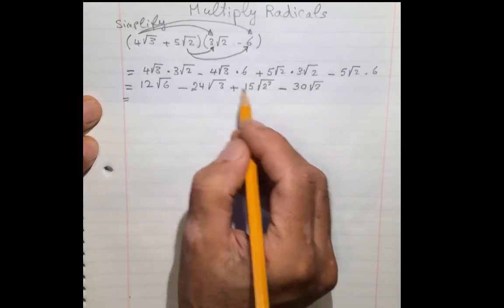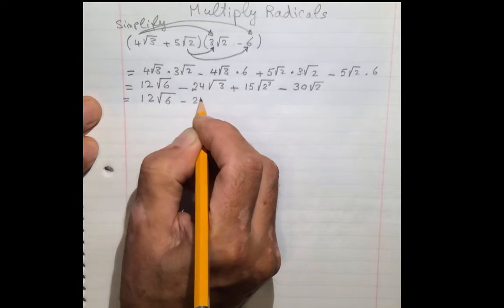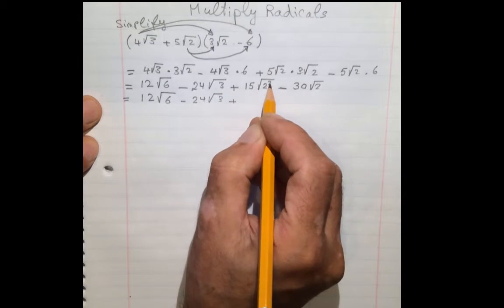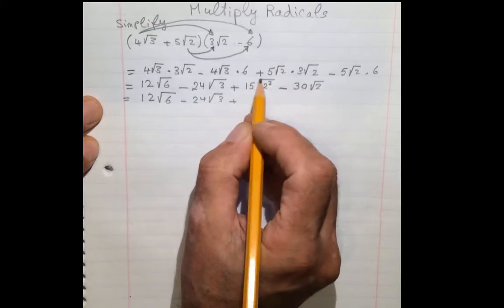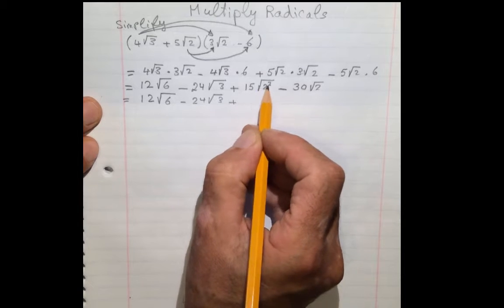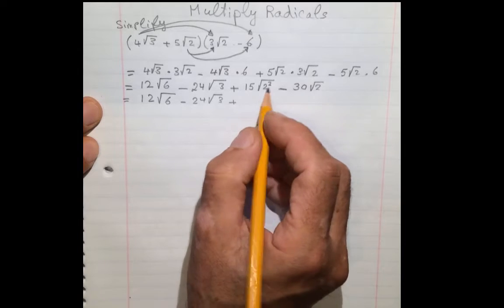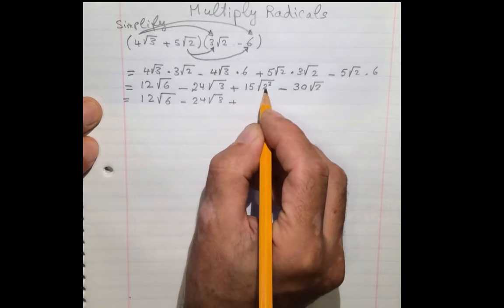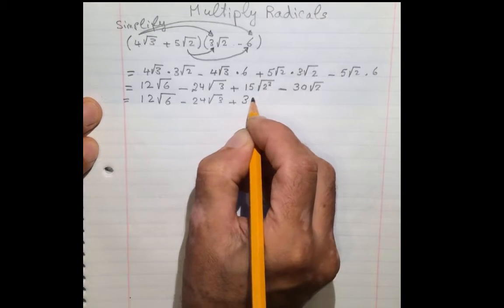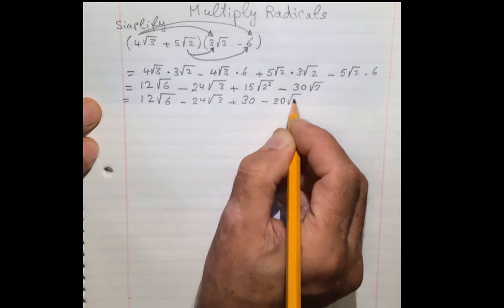We just need to get the answer for this. Bring down the 12 root 6 minus the 24 root 3 plus square root of 2 power 2. You divide the 2 by the index. Even though that's even, and the answer is going to be odd, we don't use absolute value because this 2, as we can see, this base is already positive, so you don't need absolute value. So that's going to be 15 times 2. That's going to be regular 2. So 15 times 2 is 30, minus 30 square root of 2.